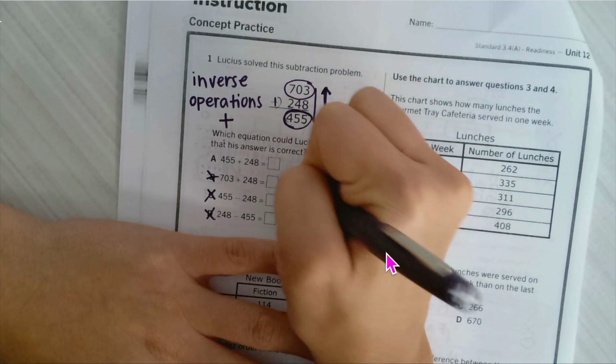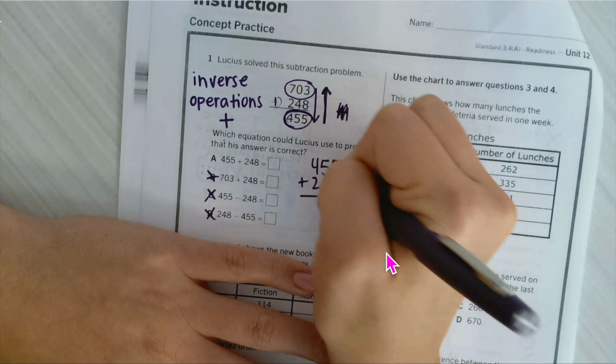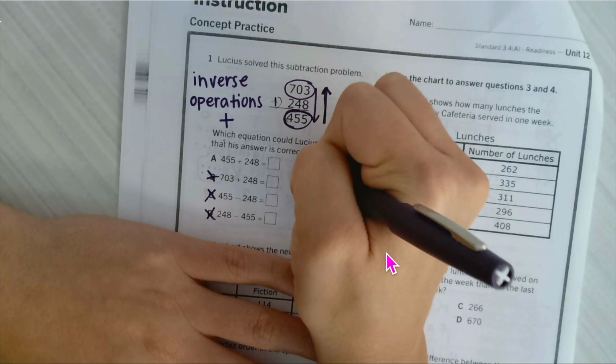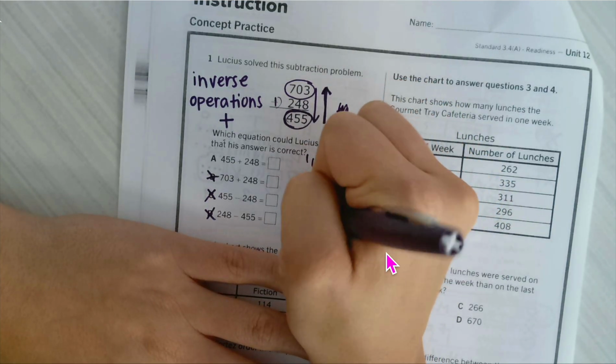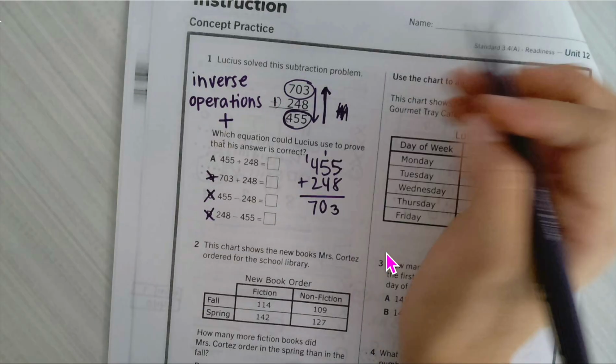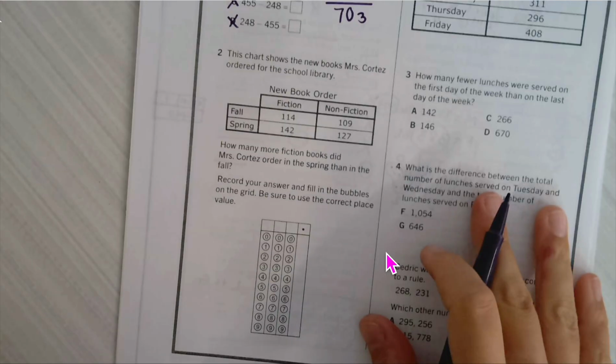455 plus 248. 8, 9, 10, 11, 12, 13. Okay, 5 plus 5 is 10. Carry the 1. 4, 5, 6, 7. Yep, it helped me check my answer. I have all of the same numbers that I have here. A is the correct answer. All right, let's do number 2.